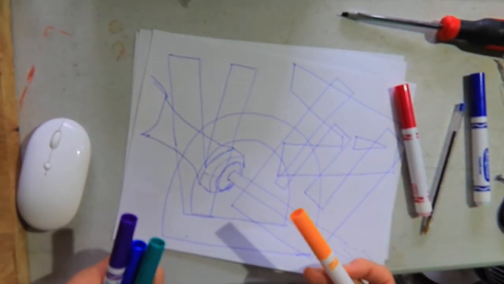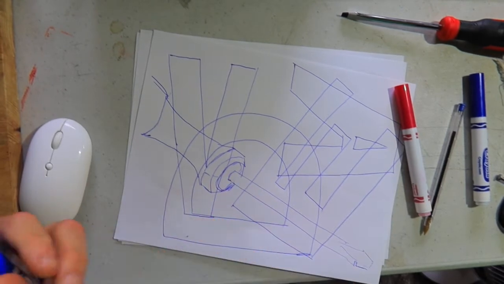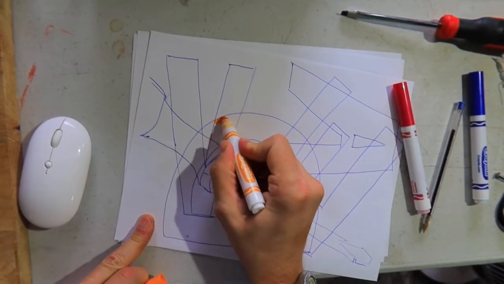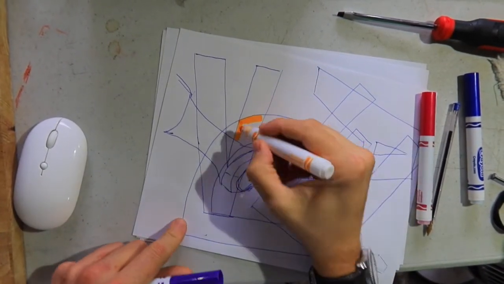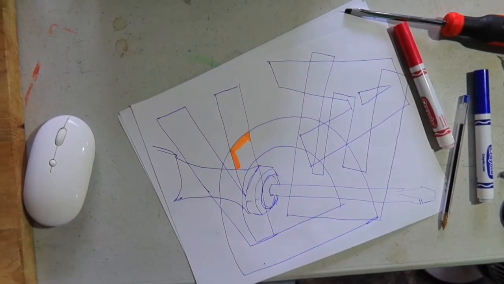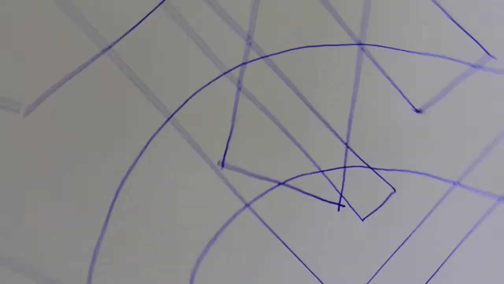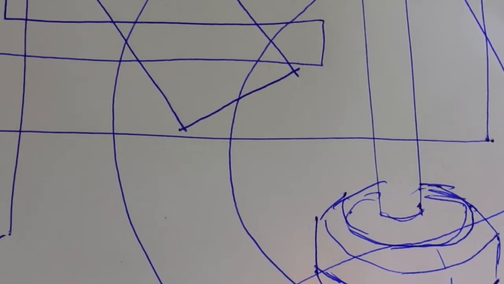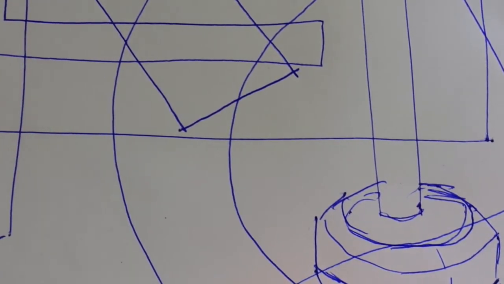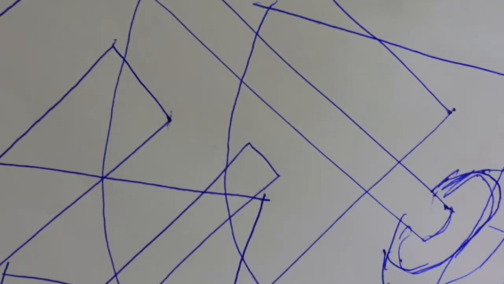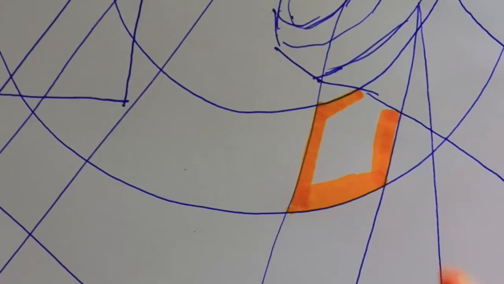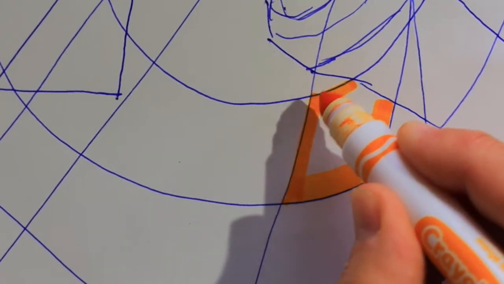So first I've got to figure out which shapes I want to boldly pop out. My goal is to stay in the lines. I do not want to go over that line. See right there? I did a little bit, right there.